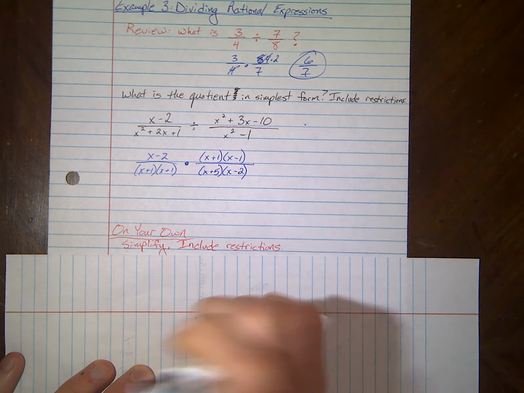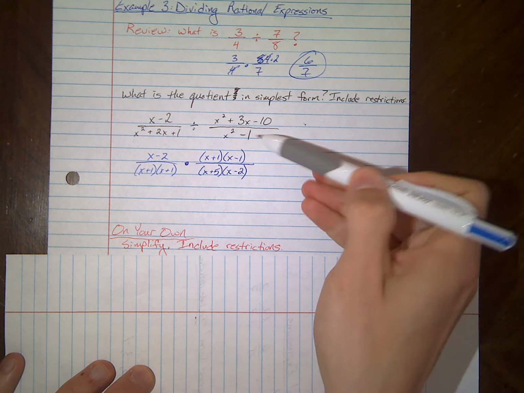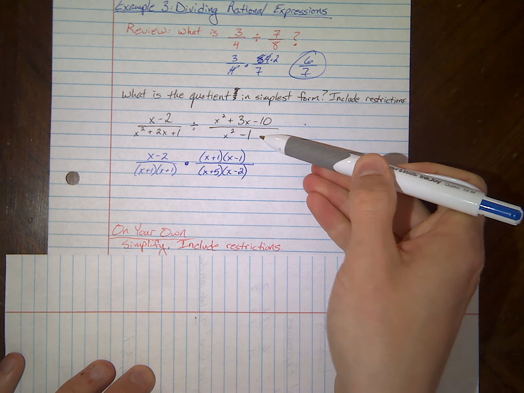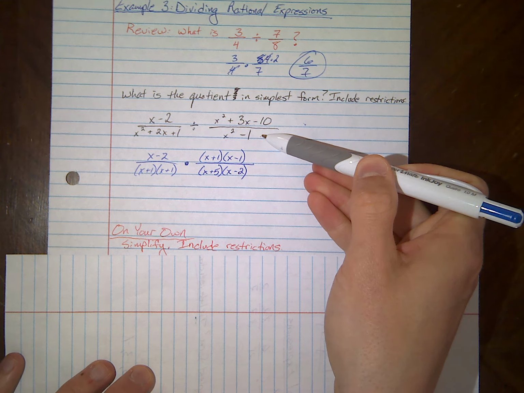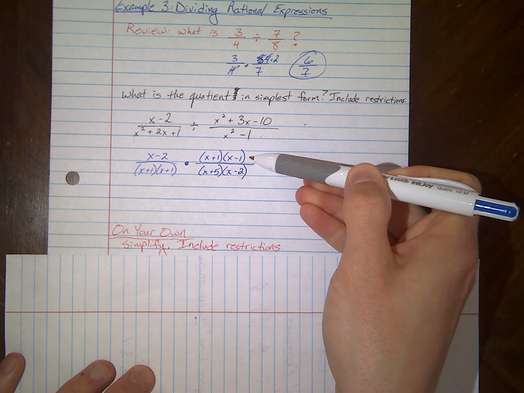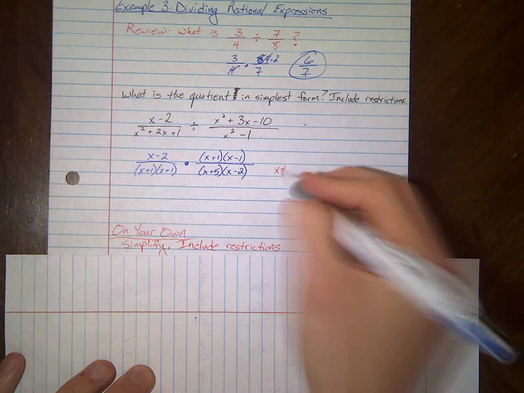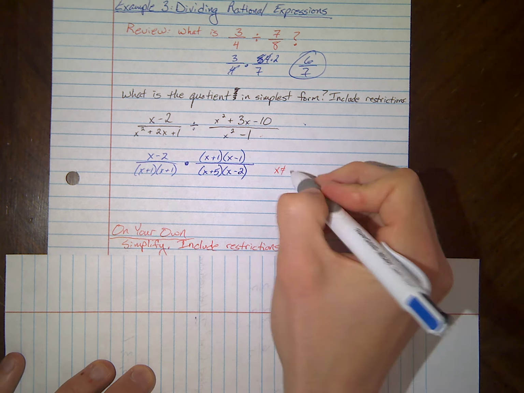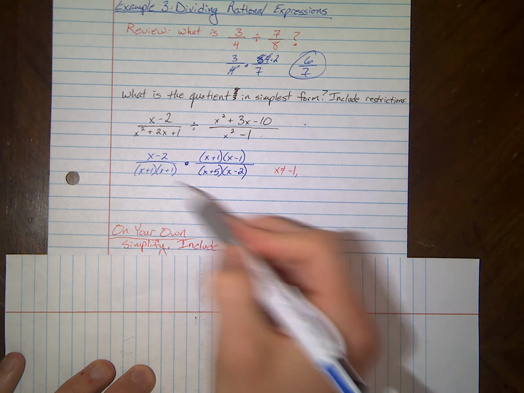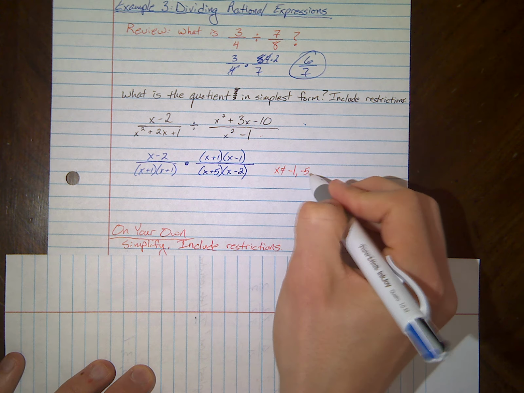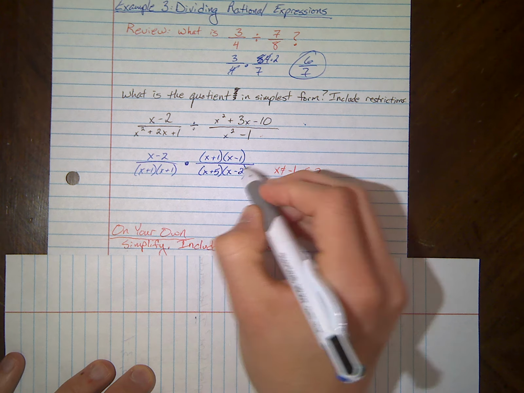Now, when it comes to restrictions, because we were originally having the x squared minus 1 in the denominator and now it's in the numerator, you still need to include its restrictions. So a lot of things x can't equal here. You get negative 1 from both of these, you get negative 5, you get positive 2 from these two.